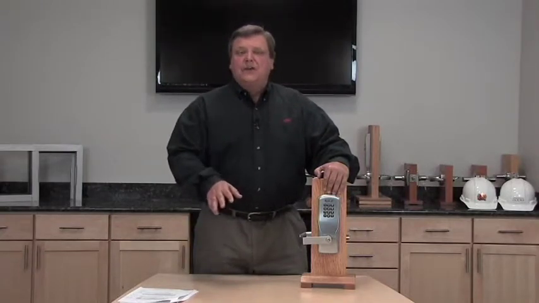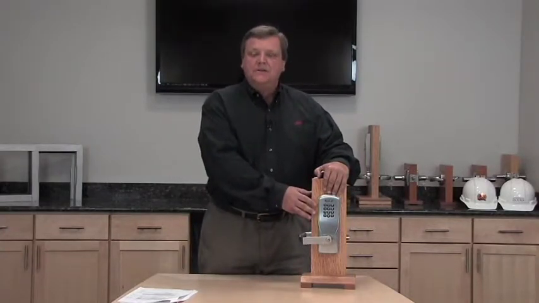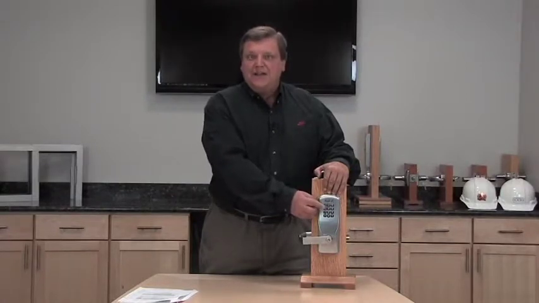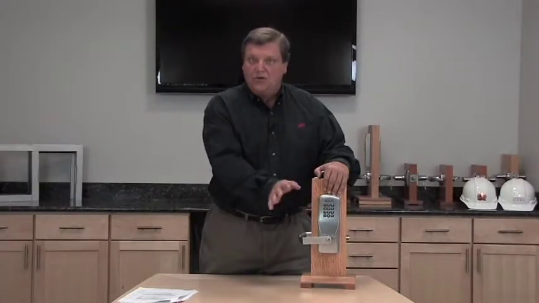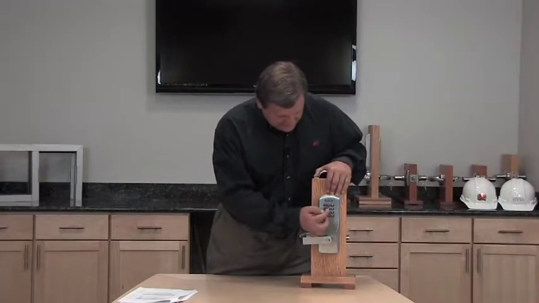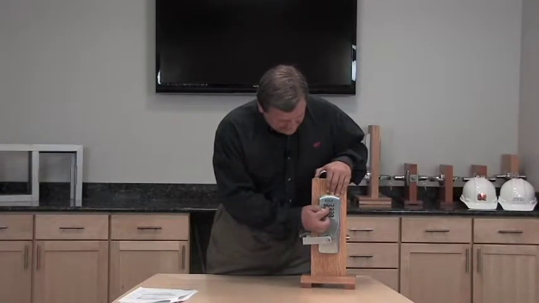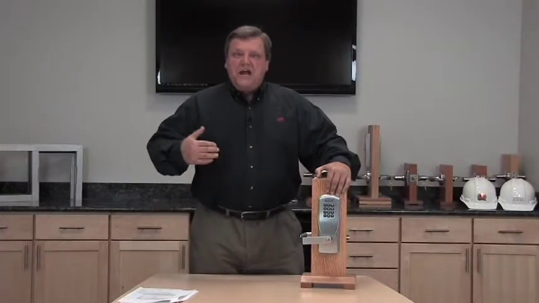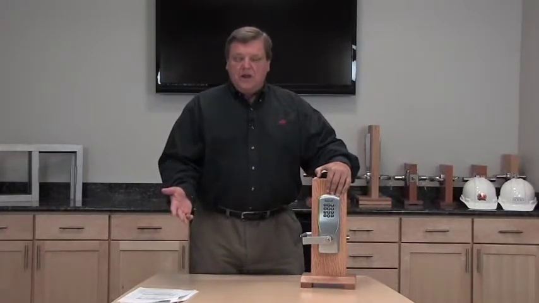I do want to demonstrate that by changing to a new programming code, the default PIN should now be removed. So the 13579 pound to get in should no longer access this lock. So we'll demonstrate that. 13579 pound, and you saw the red flash. I could not get in. Okay? So we've changed the programming code.